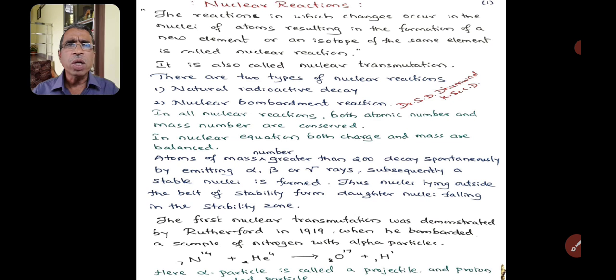In all nuclear reactions, both atomic number and mass number are conserved. In a nuclear equation, both charge and mass are to be balanced.